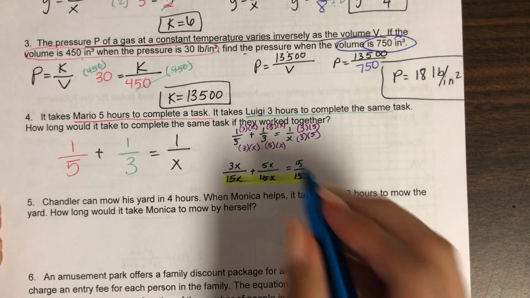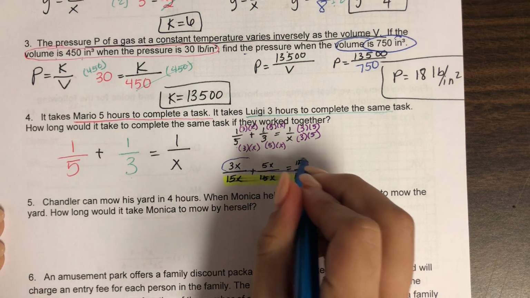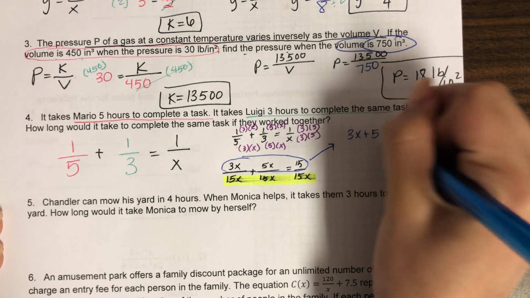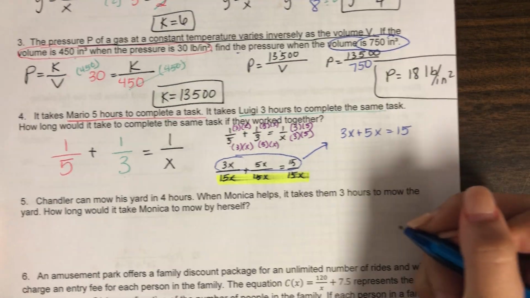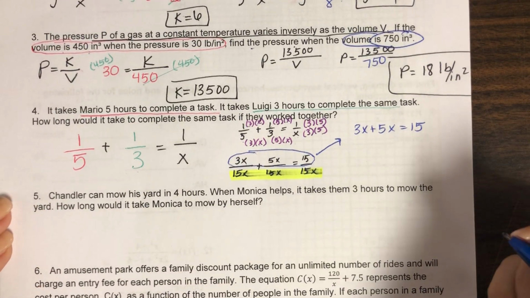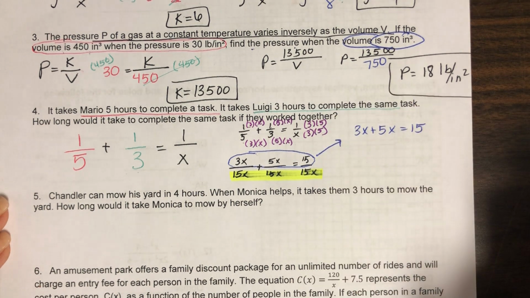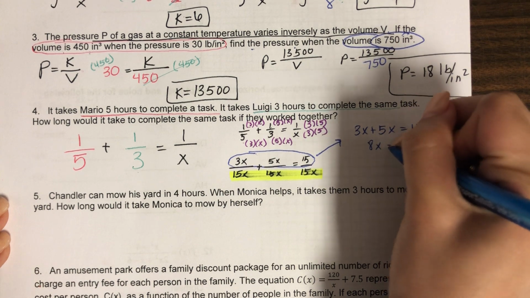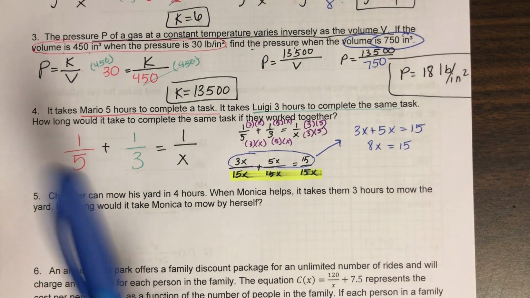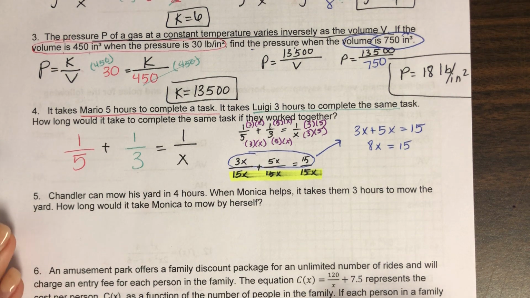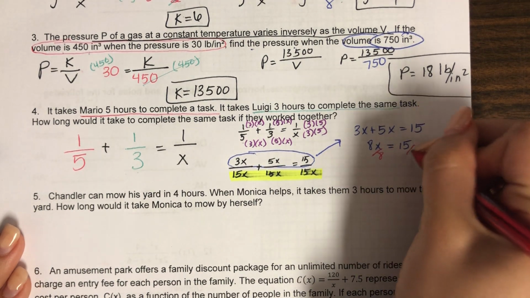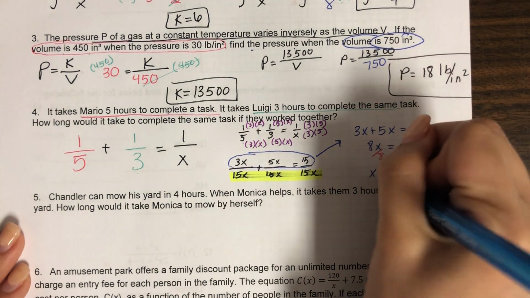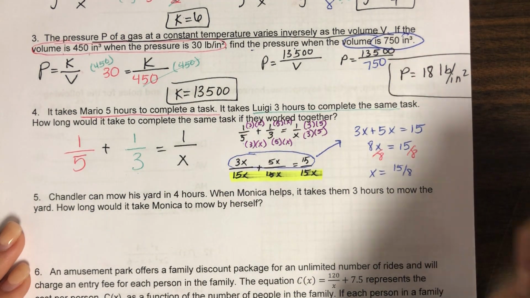So what we are now going to do is focus on the numerator. So we have 3x plus 5x is equal to 15. Remember, the goal is to get x by itself. So I could combine like terms. 5 plus 3 is 8. So 8x is equal to 15. I want to get x by itself, so divide by 8. So I am left with x is equal to 15 over 8.